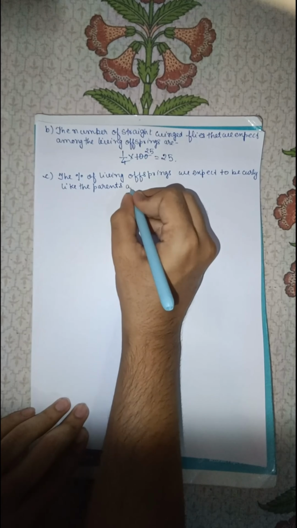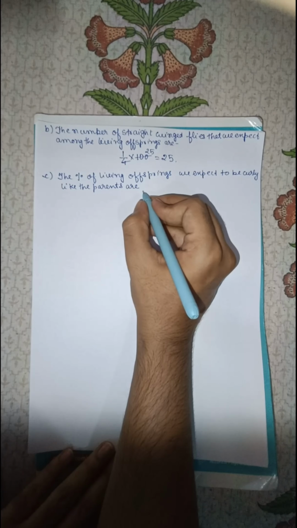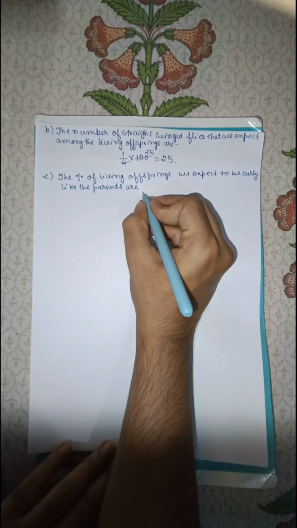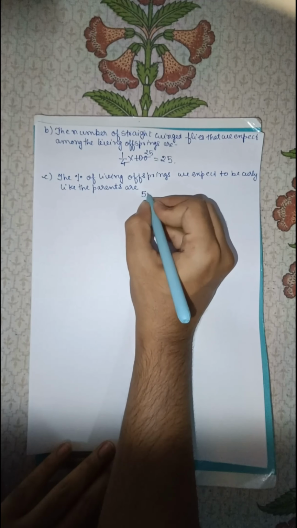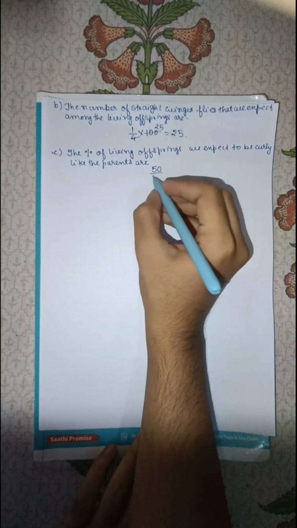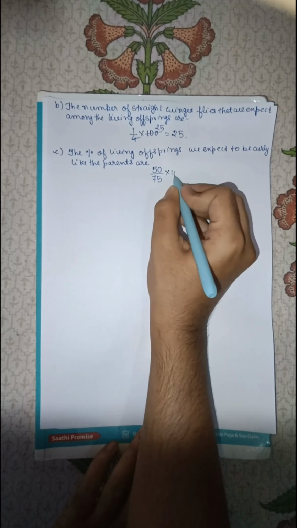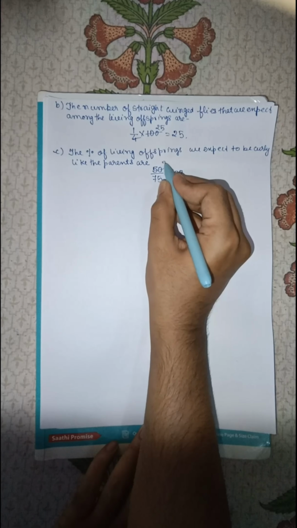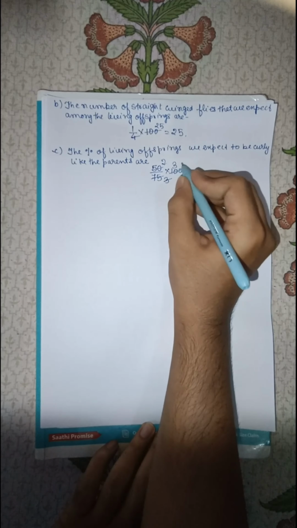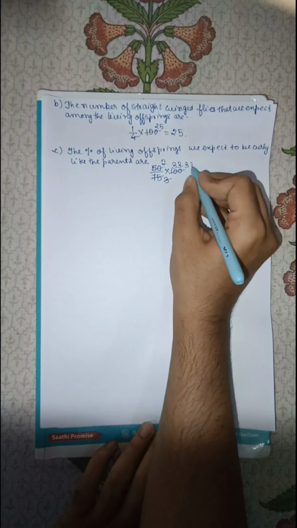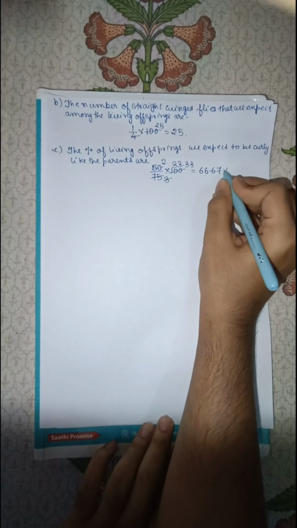They can't fly, so the number of eggs that will produce the fruit flies that will not be able to fly is 50 divided by the total number of live ones, that is 75, into 100. That is 33.33 into 2, equal to 66.67%. So this is the answer.